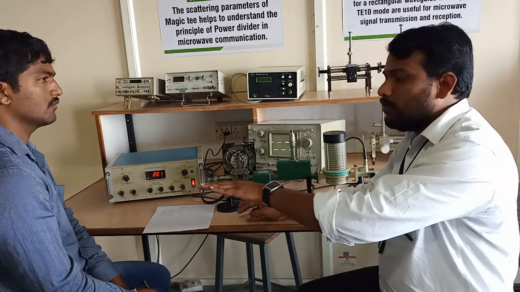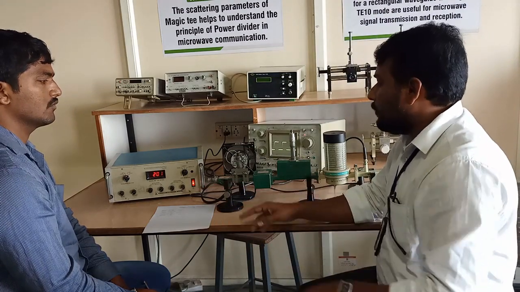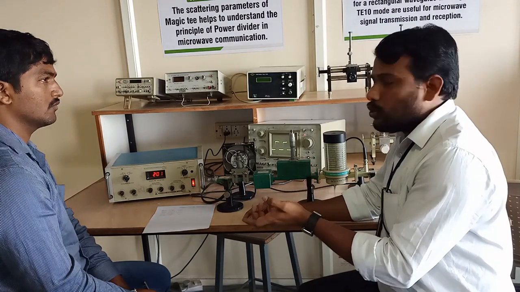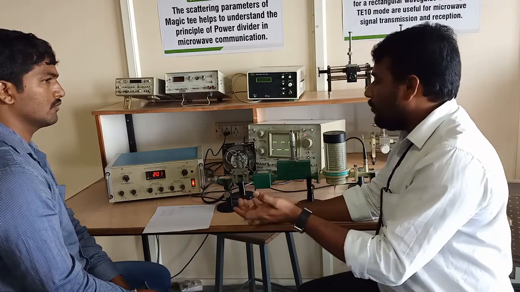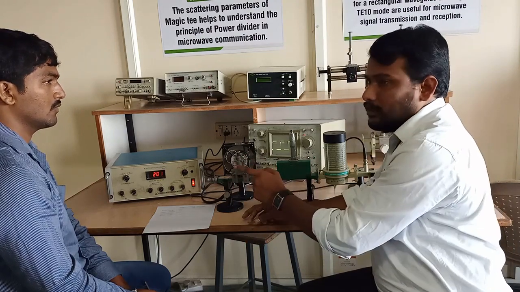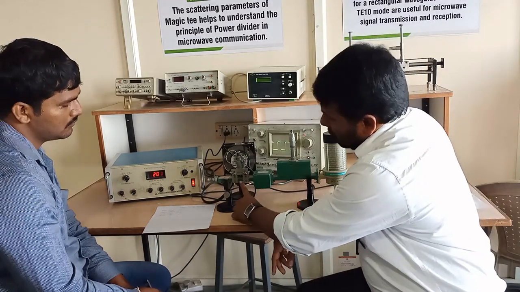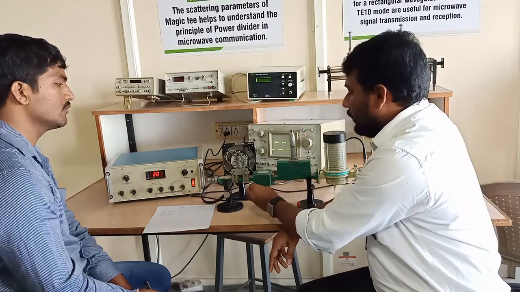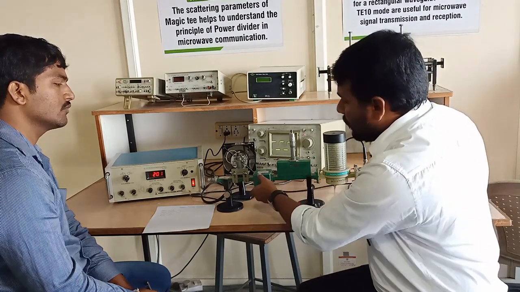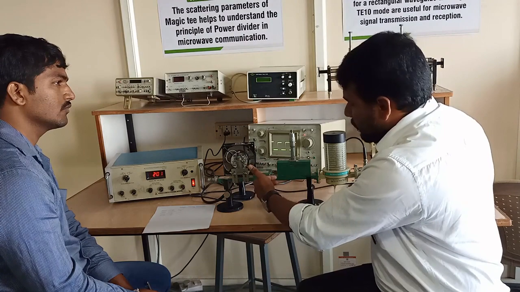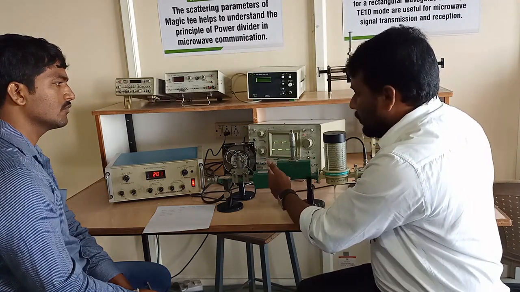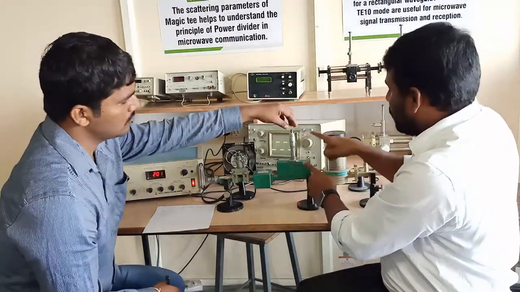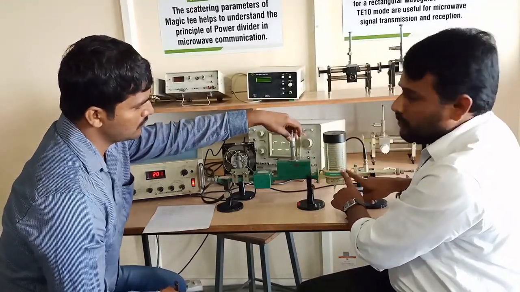When the electrons are moving, they create a charge, and the charge moves towards the transmission line. Obviously there is an electromagnetic field, meaning microwave energy is generated by the tube, and that energy travels towards the isolator. The purpose of the isolator is that it allows the energy in only one direction, that means the forward direction only. Then after the isolator, the energy reaches the variable attenuator. After the variable attenuator, there is a frequency meter.